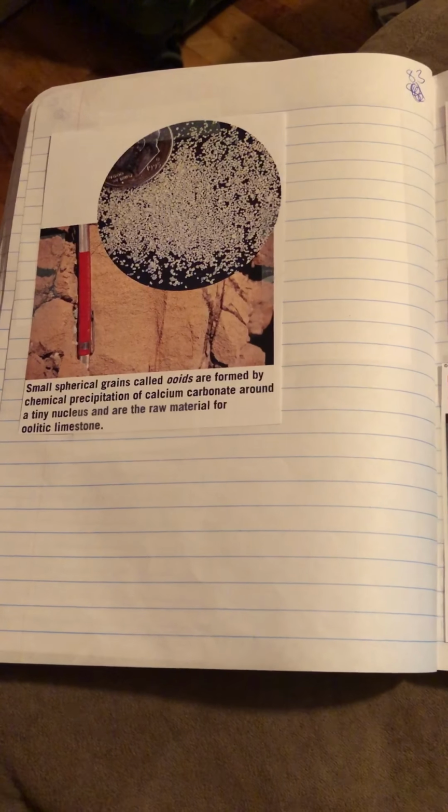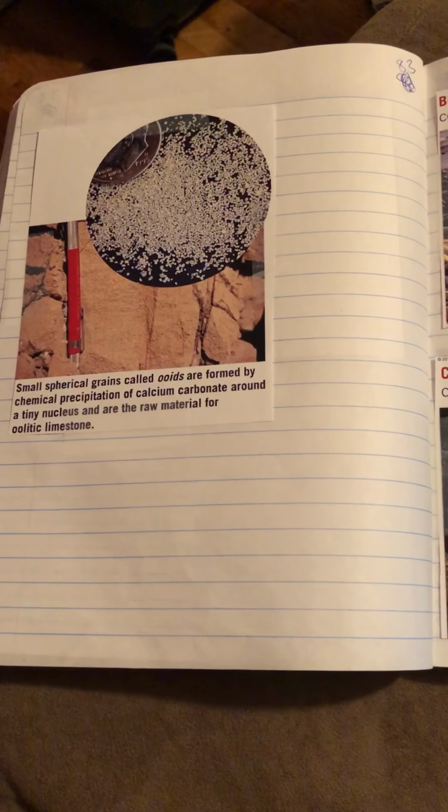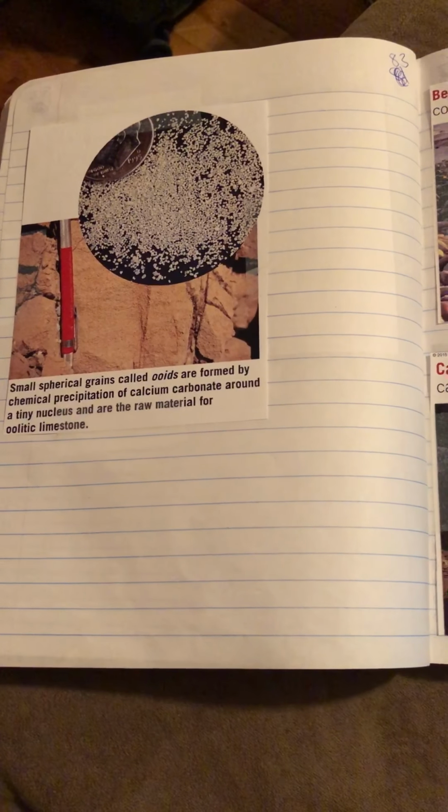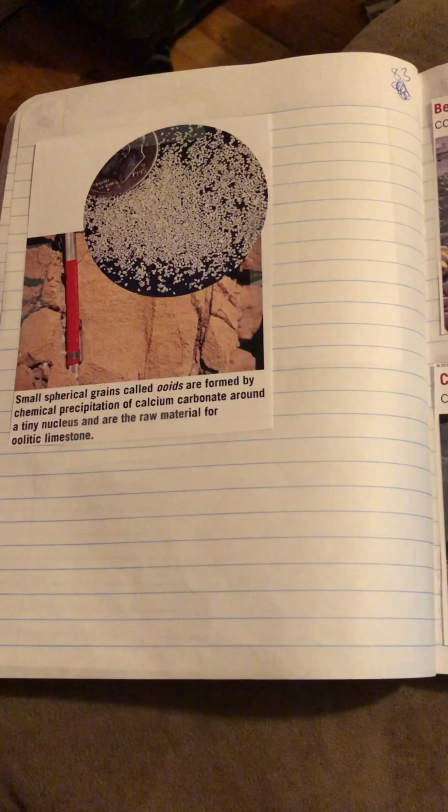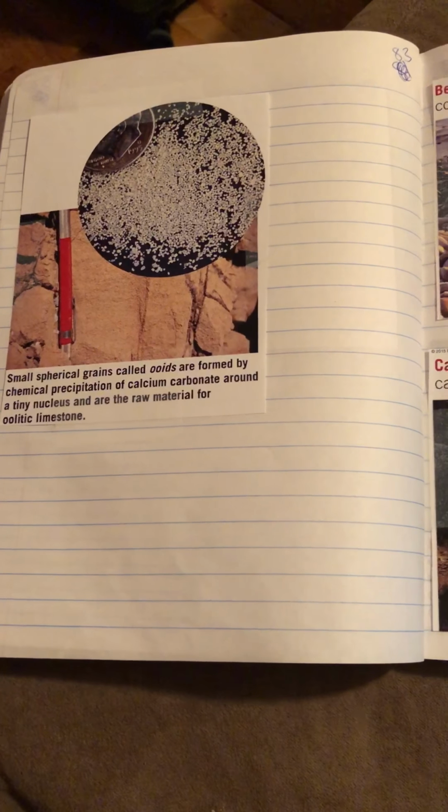Describe the depositional setting for oolitic limestone made of ooids. Okay. There's a very specific depositional environment for this type of limestone, which we discussed in class. Hint, it is a very specific type of marine environment.